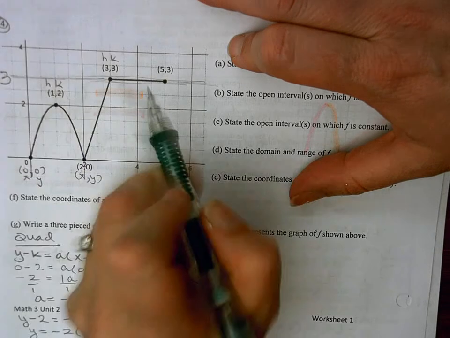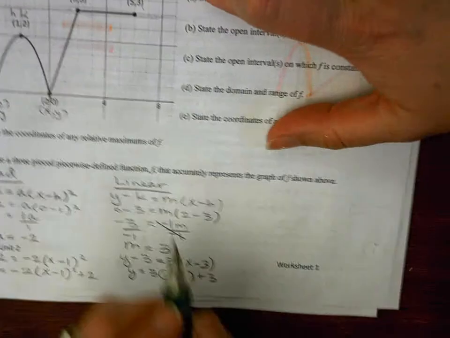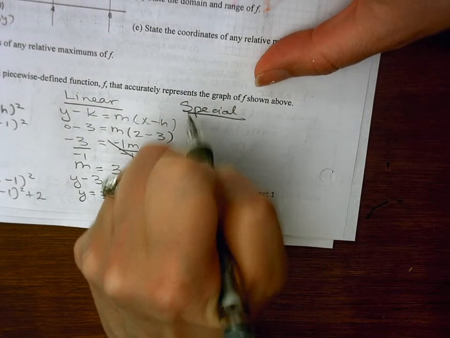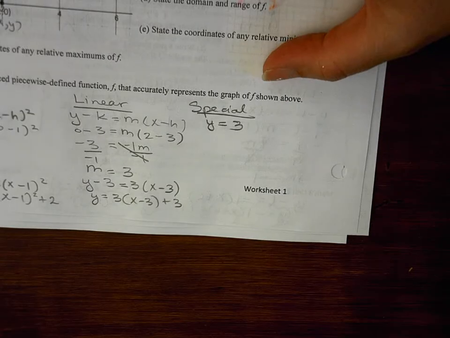And if I look here, my y values are 3. So for the special case graphs, I'm just going to call it special. It's just y equals 3 because it crosses the y-axis at 3. So it's a special case or a constant.